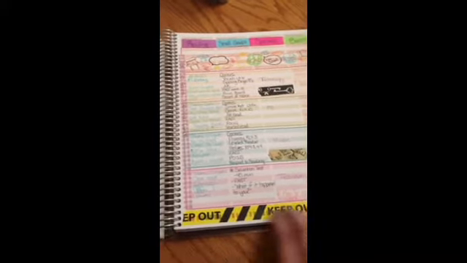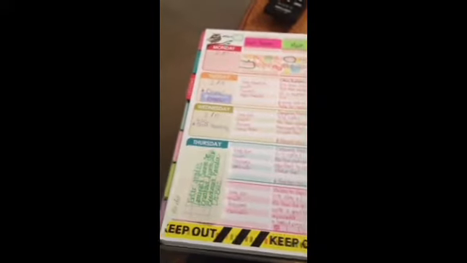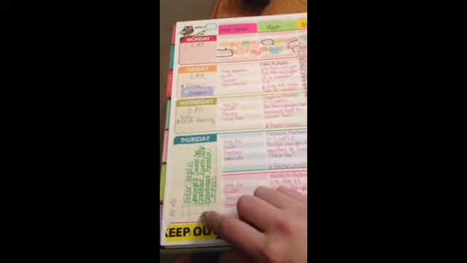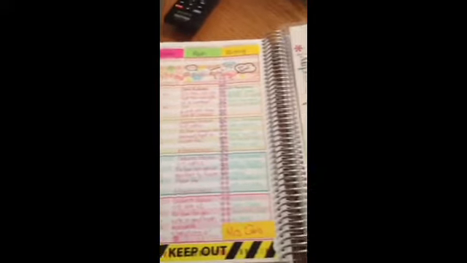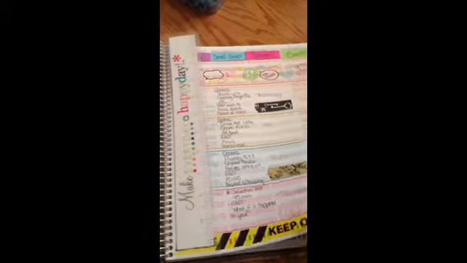I found this fun washi tape, so I decided to add this to the bottom. I found a to-do list at the dollar spot from Target, and I decided to start using those. I really like that they're pretty simple and not too bright and colorful, since I have a lot of bright going on here at the top.